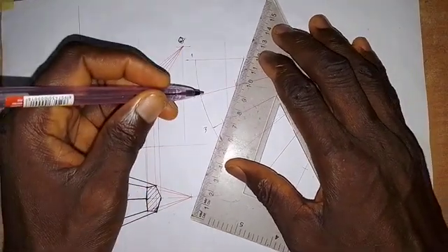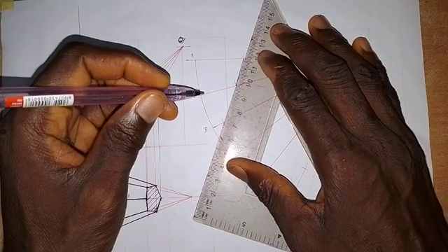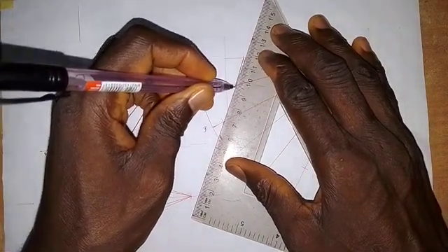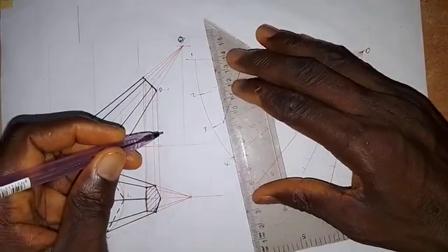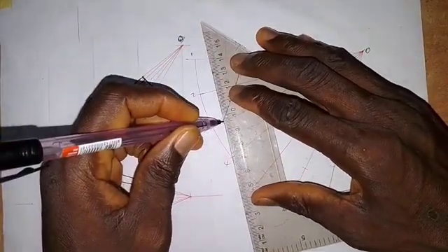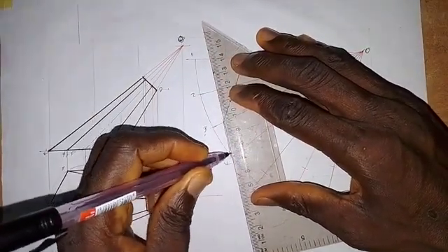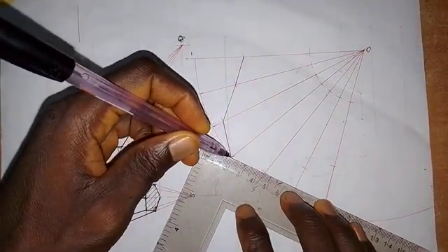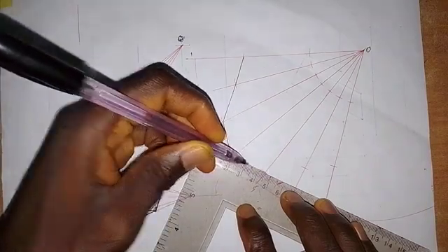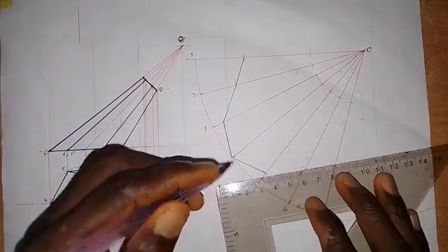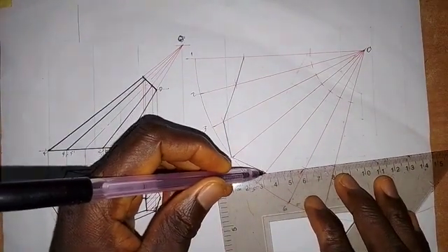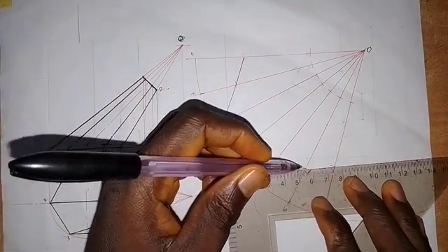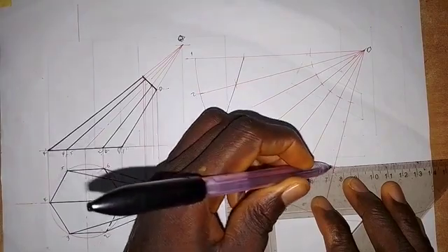Then this point, we connect it together with this point. Okay, then we connect this point together with 4. So we do the same thing on this side. Then we connect this together, and this also will be connected together.